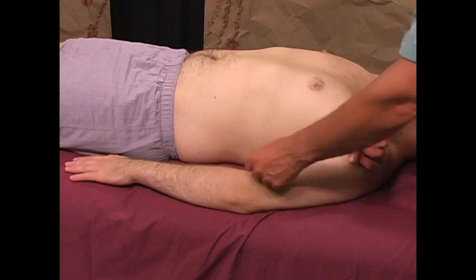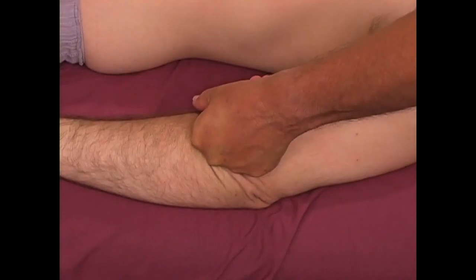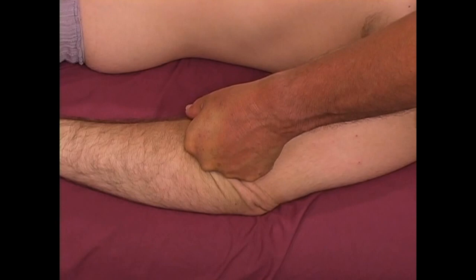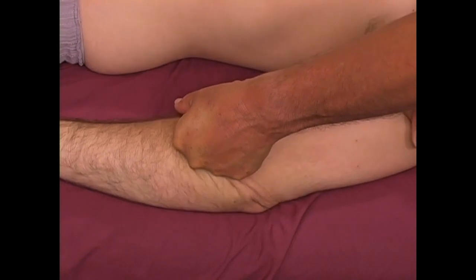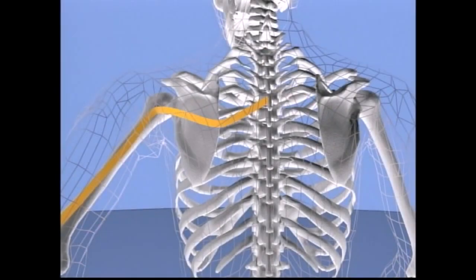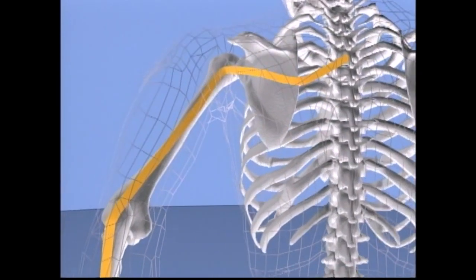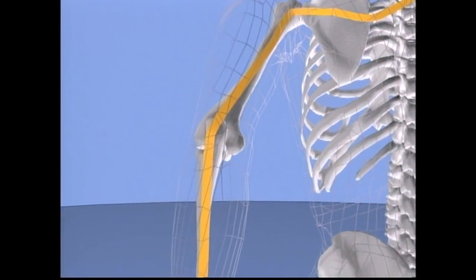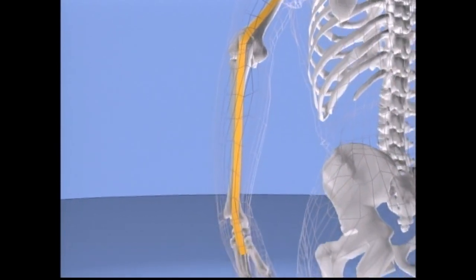So the deep back arm line starts from the spinous processes, goes down on the rhomboid, and then out on the rotator cuff, down on the triceps to the elbow, and down on the ulna side of the arm to the little finger. The first track of this deep back arm line is the rhomboids and the levator scapulae.